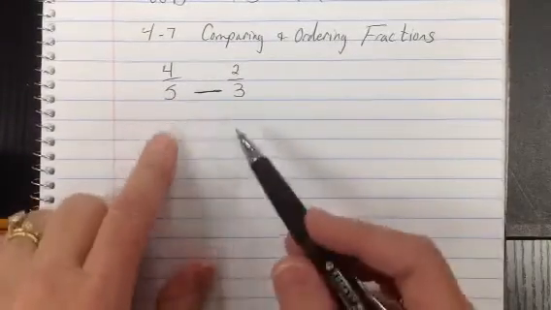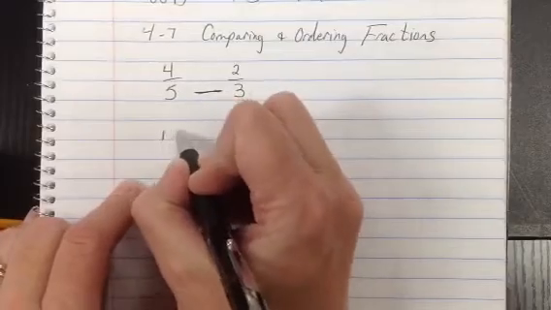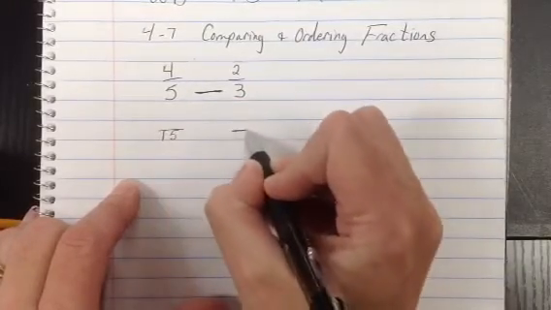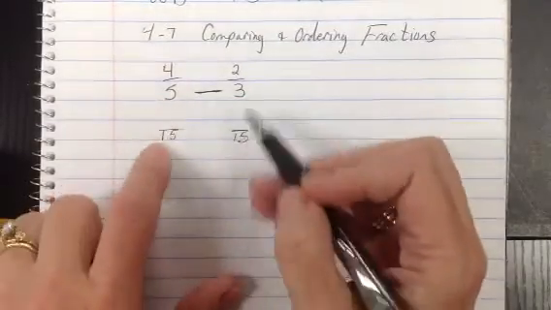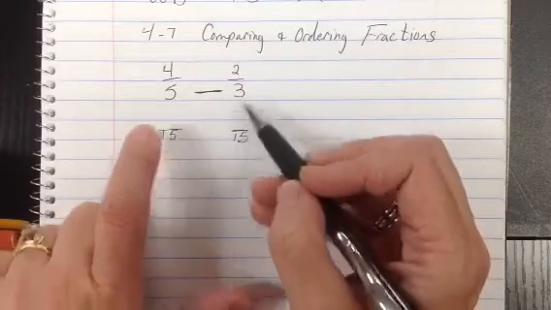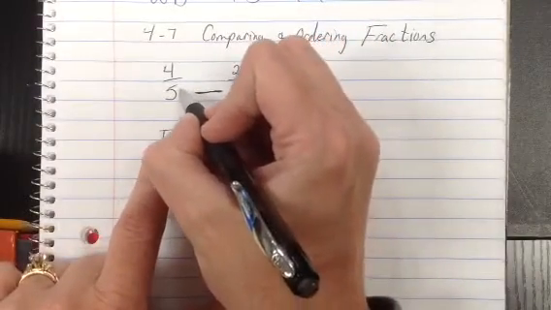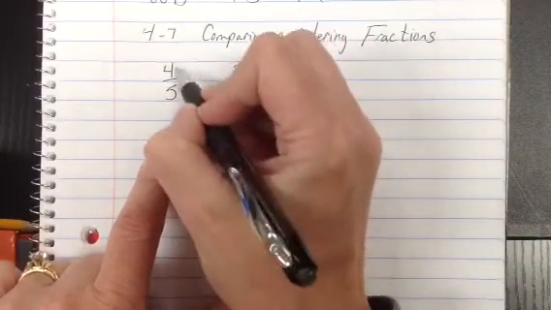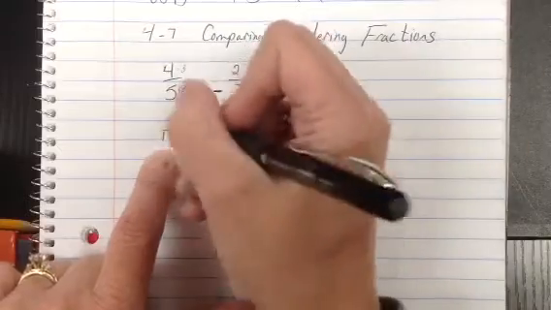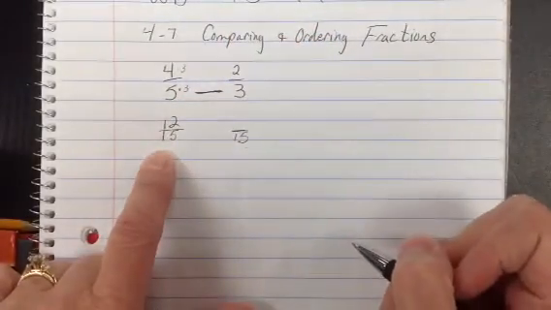One of the ways to check it is to write equivalent fractions where they both have the same denominator. Okay, so if these were both 15ths, then they would have the same denominator. And how many 15ths would this be? Well, in order to make this 15, I'd have to multiply it by 3. And I'm going to multiply the 4 by 3. So I have 12 15ths.